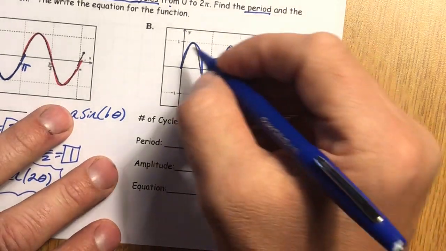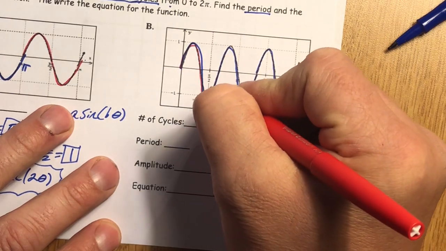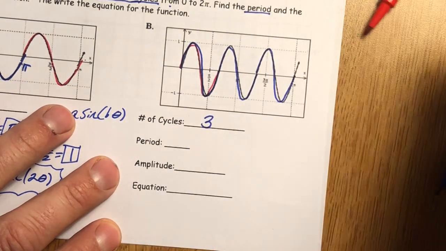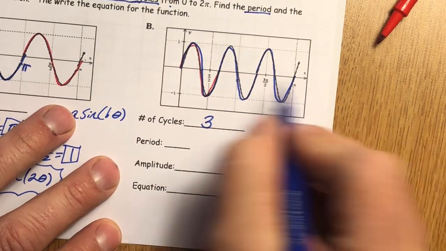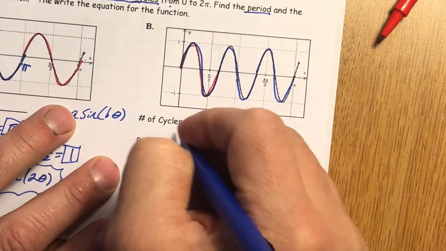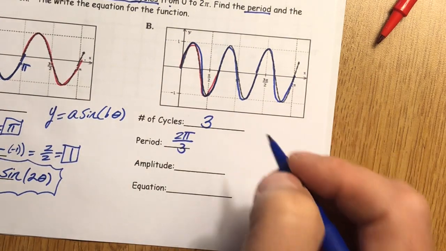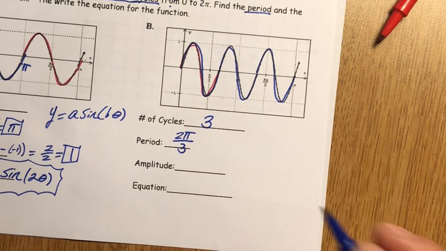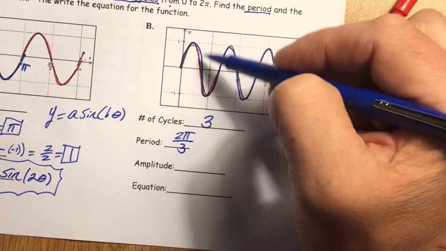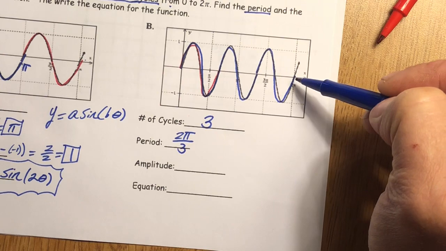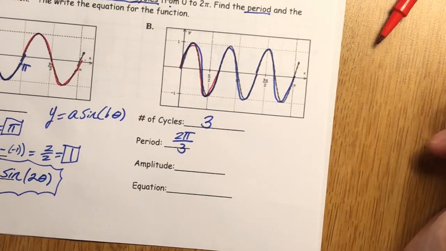The period, all right, the length of one cycle. One cycle goes from here to there. Now remember, if you can't see that that's 1/3 of the way through, you could take 2 pi over your B value, and there's your period. 2 pi over 3. See if that makes sense. You have 3 cycles from 0 to 2 pi, so the length of one cycle would be 2 pi divided by 3, since there's 3 cycles.